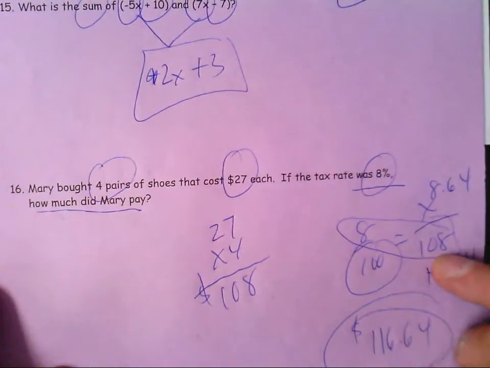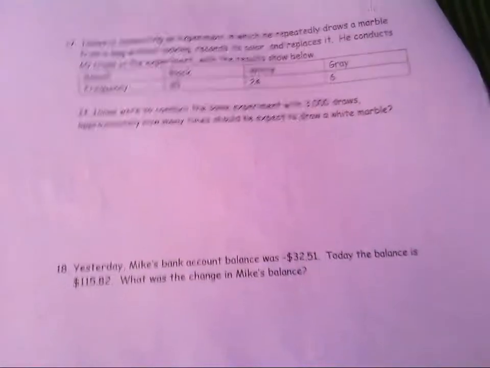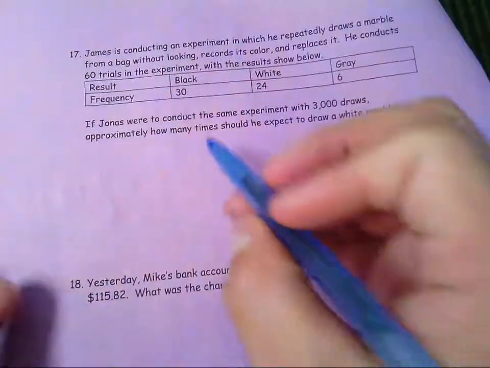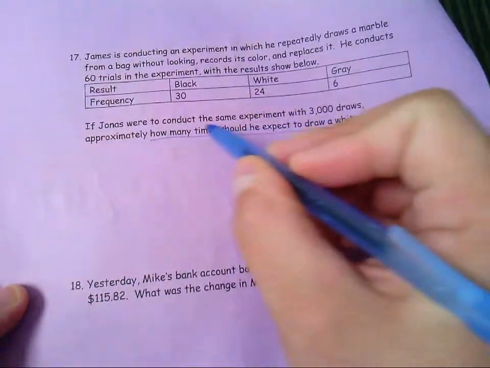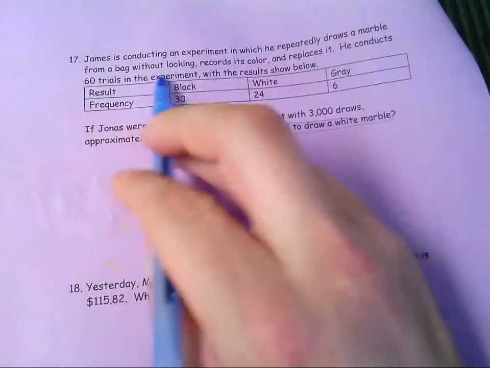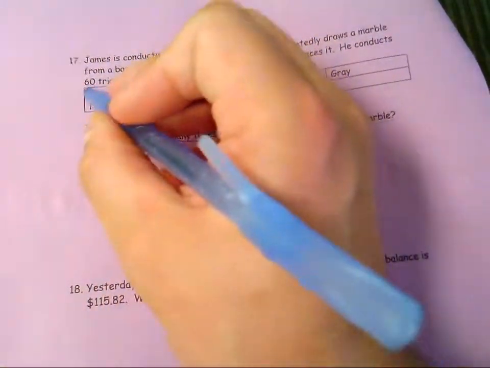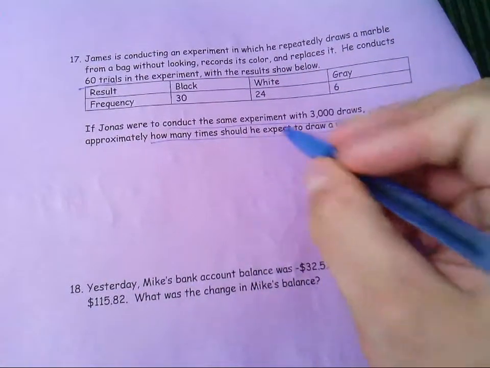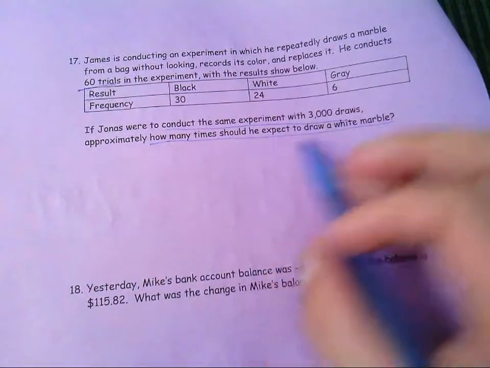Moving right along here. 17. A little more reading in this one, so I'm going to model reading for the gist by reading the last sentence. How many times would he expect to draw a white marble if he conducts an experiment for 3,000 draws? So let's go back up here. It says James is conducting an experiment. Draws a marble. He conducts 60 trials in the experiment. The results are as follows. So, how many times do you expect to draw a white marble?